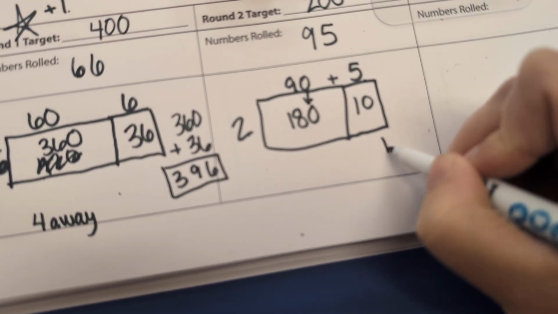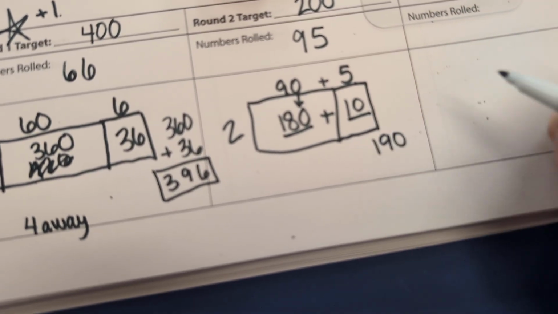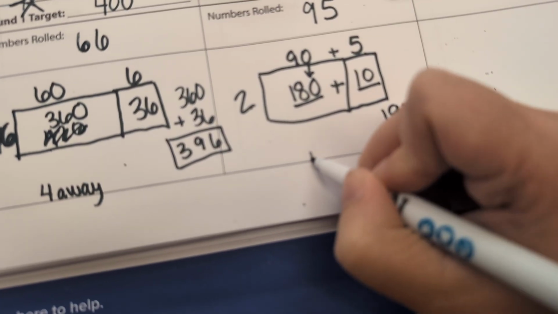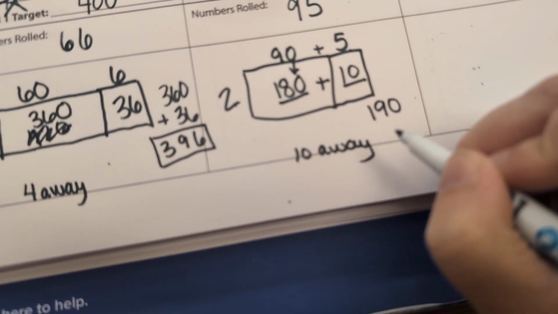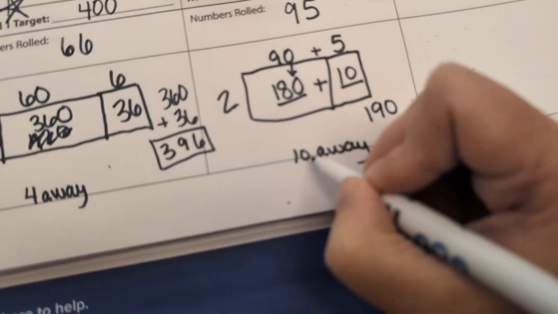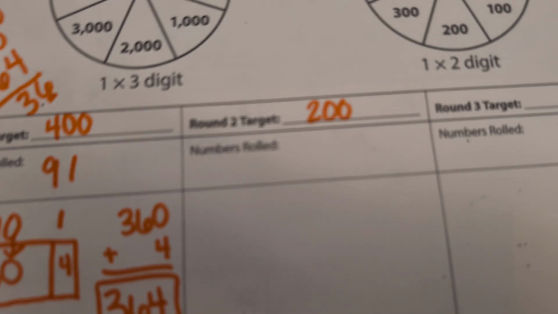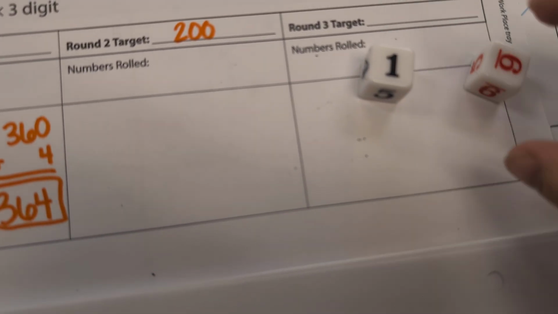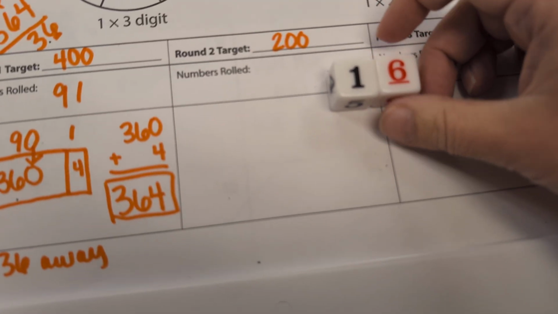So I got to 190 because 180 plus 10 is 190. That is just 10 away from my target, or you guys are 10 away from your target. So now it's my turn to roll. Let's see. I got a 1 and a 6. I could either times something by 16, or I could times something by 61.